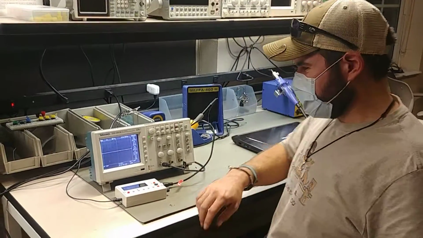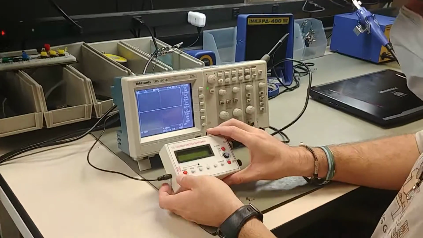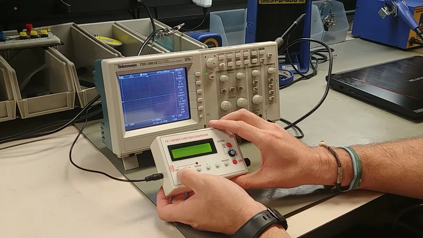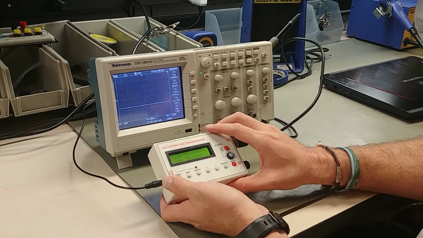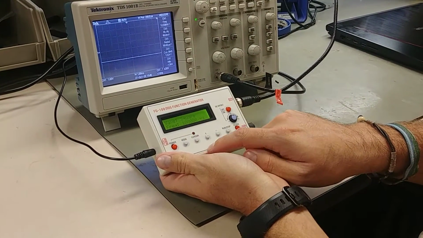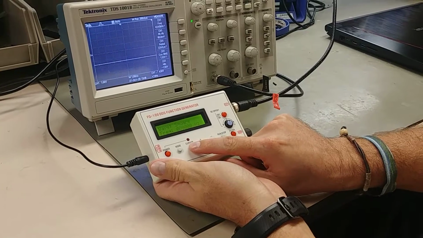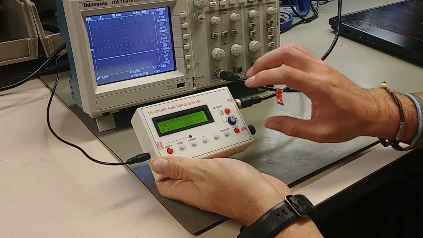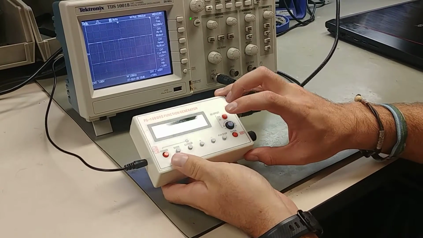Now follow me please. Okay, we'll begin by turning on our FG100 DDS function generator. It's a little handy pocket function generator. We'll begin by adjusting our waveform to square, and today we'll just be working with a 200 Hertz square wave. Now we'll run it.